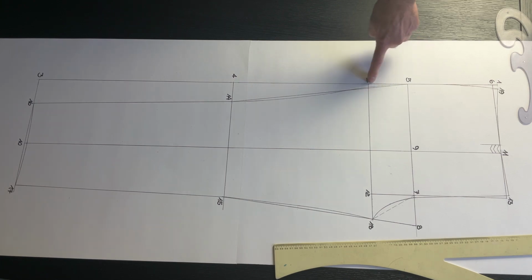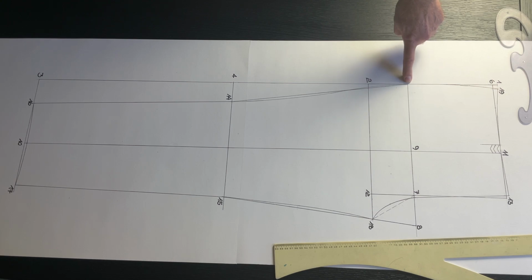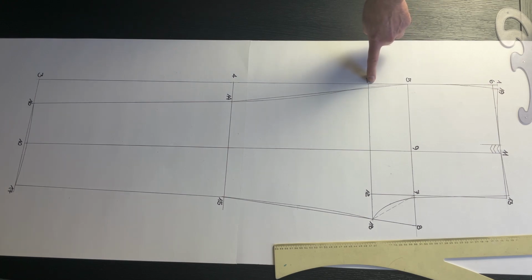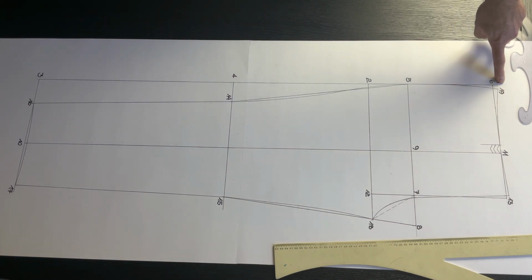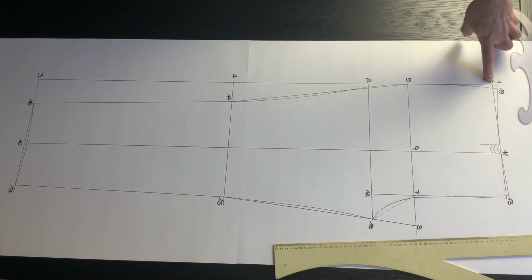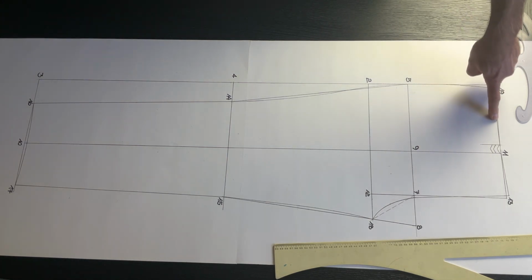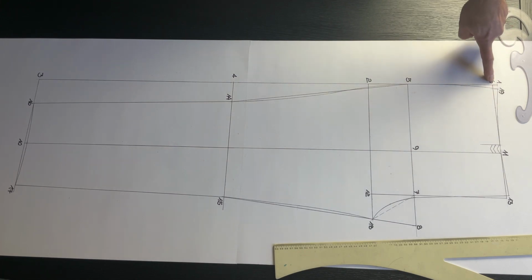From 2 to 5, you mark 1/10 of half the hip width plus 3 centimeters. At the top, from 1 to 6, you go 1 centimeter down for the waist help line.